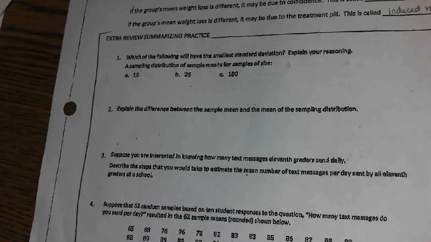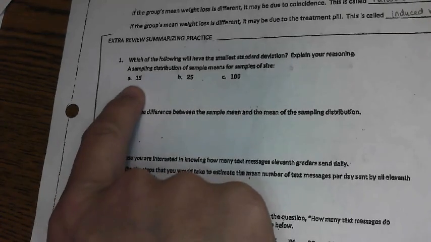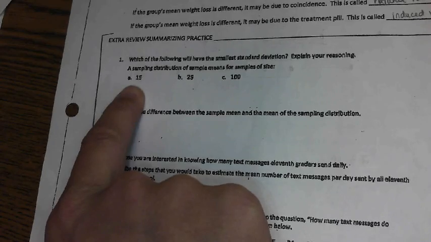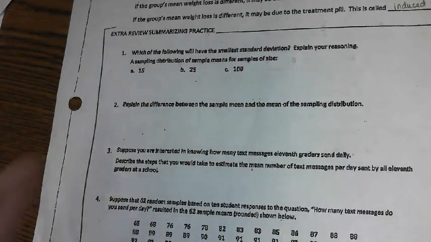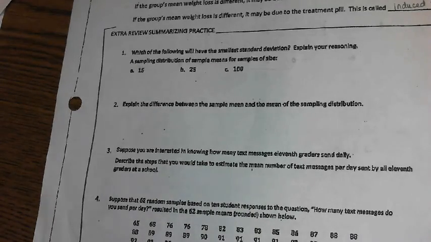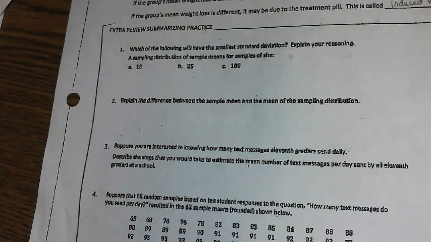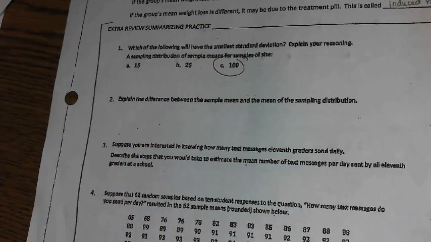Which of the following will have the smallest standard deviation? A sampling distribution of sample means for sample sizes. So, if your sample size is 15 people versus 100 people, what causes a smaller standard deviation? What causes smaller variation? A smaller sample size or a bigger sample size, Nate? Very good. The more people you sample, the less your variation is going to be. Okay?